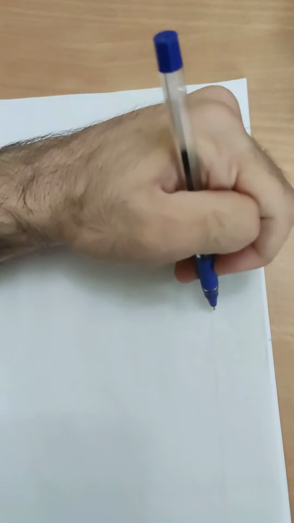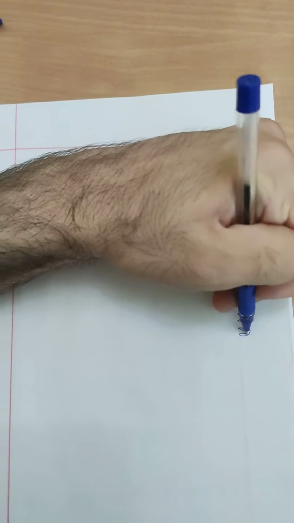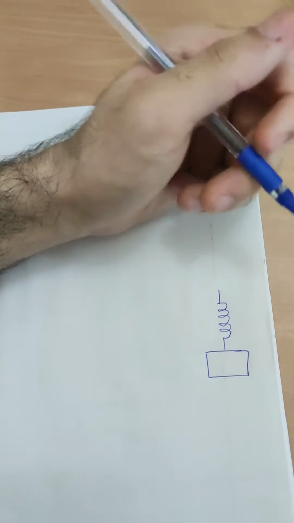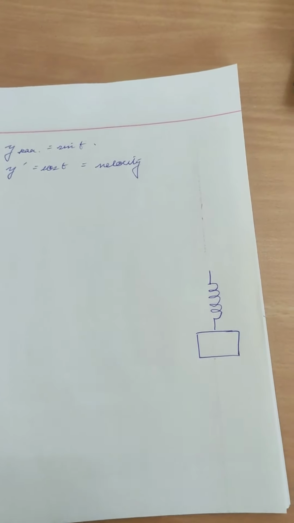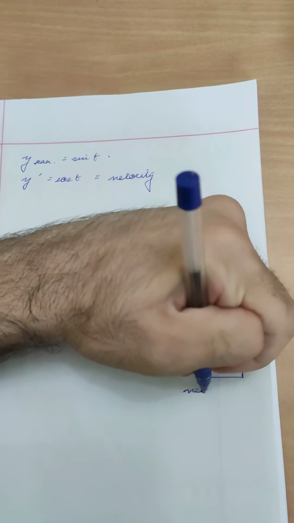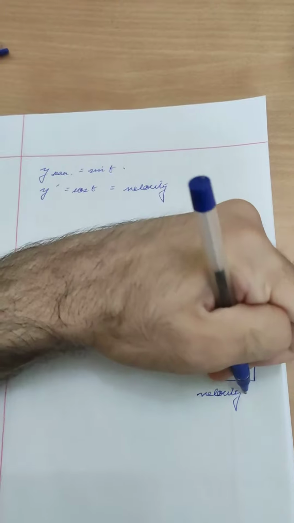So let me just draw the spring system here. It'll be easier for you to understand. So this is our spring system and here is our mass. Now naturally the spring system never comes to a steady state, but let's say that it is coming to a steady state momentarily. This would happen when the velocity of the mass is 0.